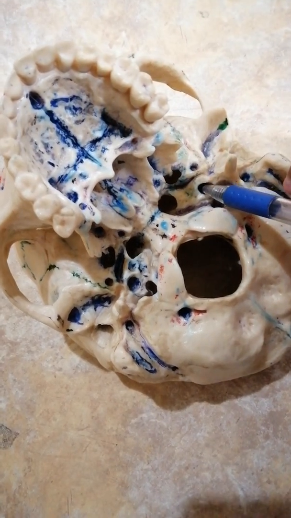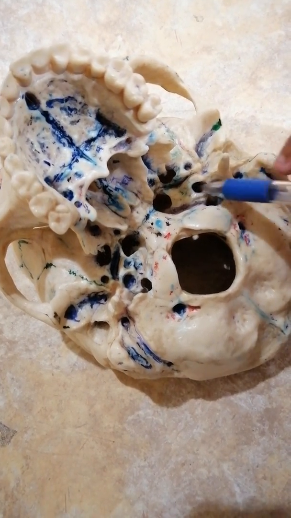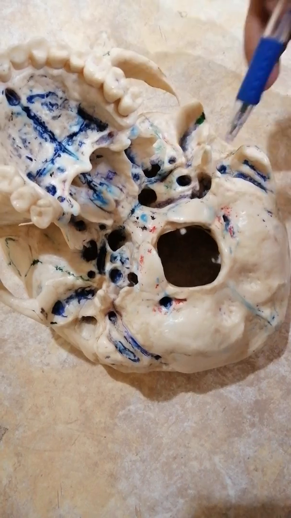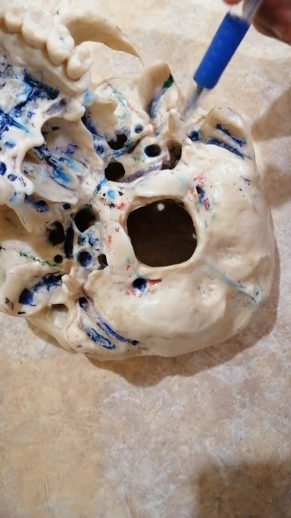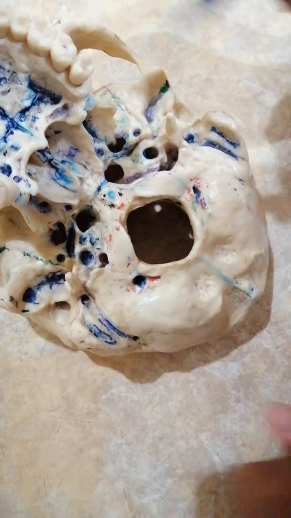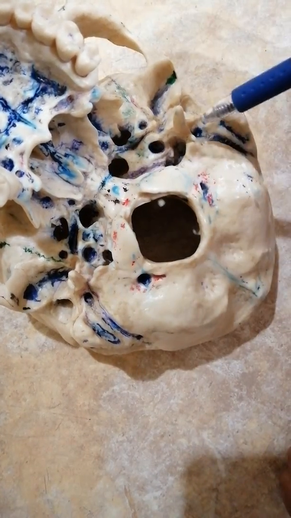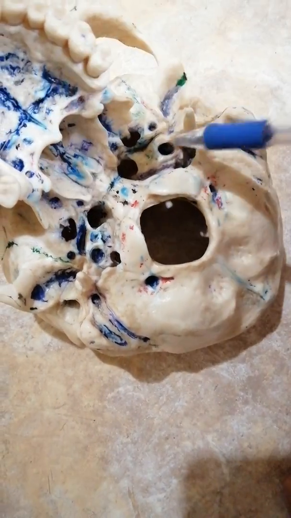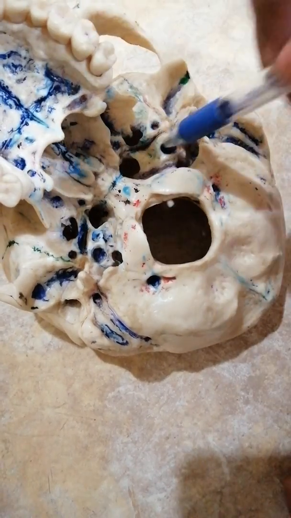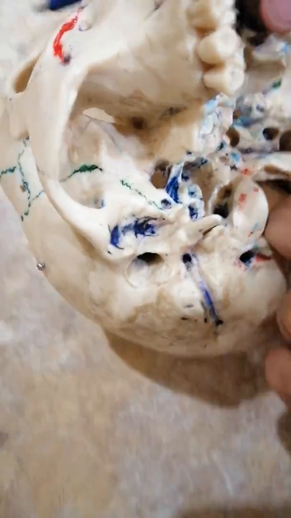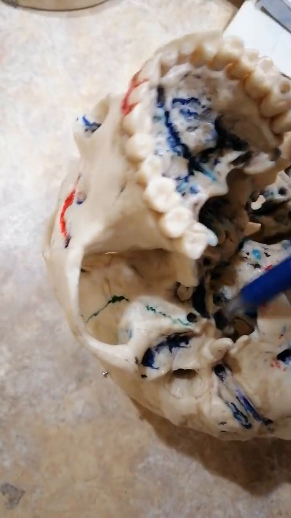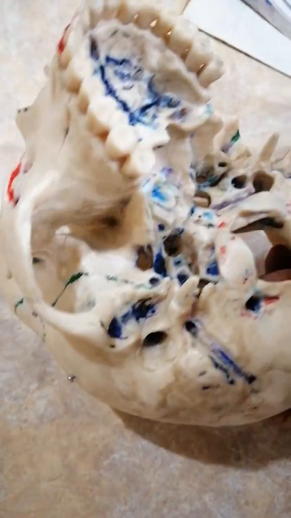And this is the internal acoustic meatus present on the petrous part of the temporal bone, and this is the styloid process of the temporal bone. These two are the styloid processes, and this is the petrous part of the temporal bone, and the internal acoustic meatus is present on the petrous part of the temporal bone. Now these two are the external acoustic meatuses.